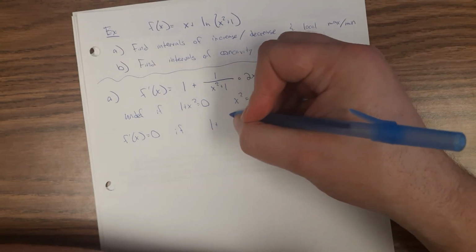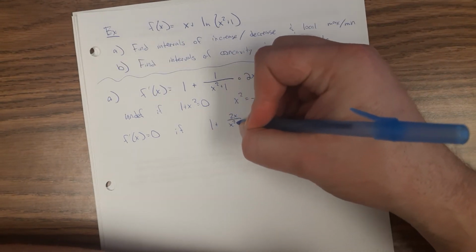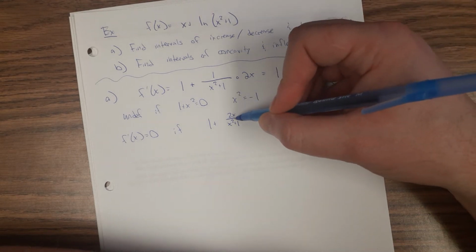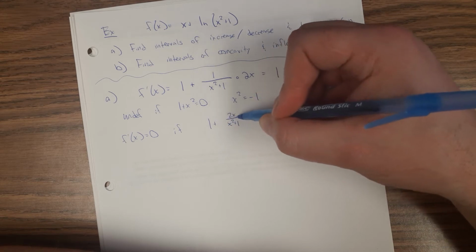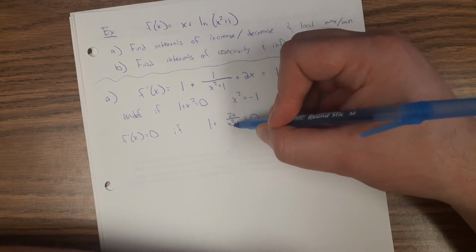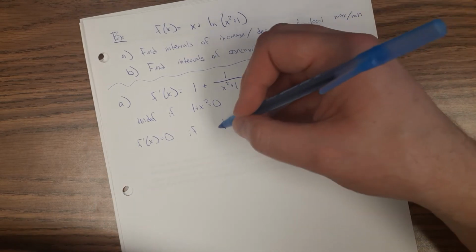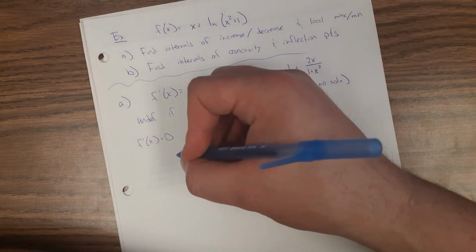So I'm setting this equal to 0. And what should I do here? If I'm solving an equation, one thing I like to do is to just get rid of fractions. I don't like fractions. So I'm going to multiply both sides by something to kill the fractions.